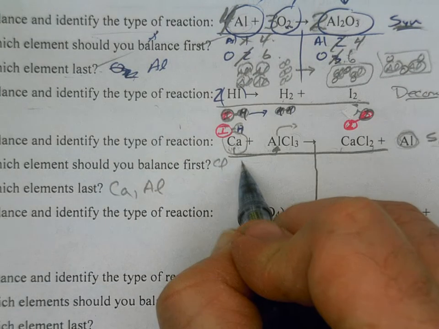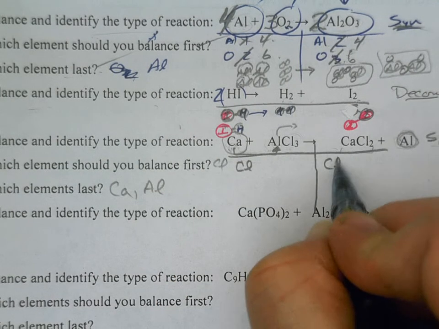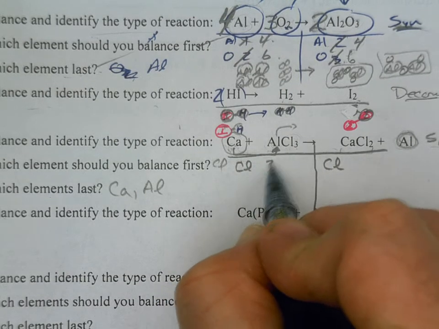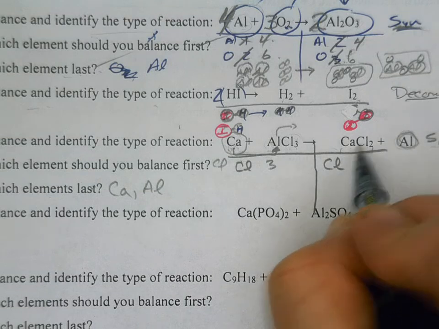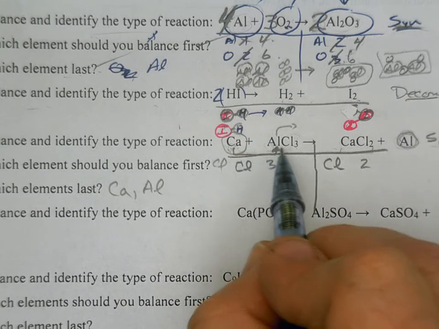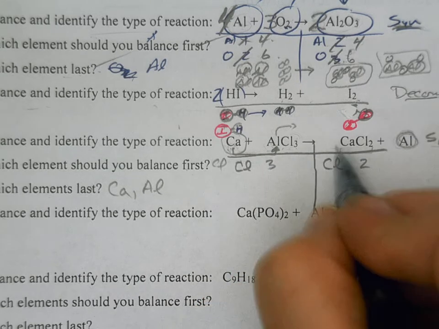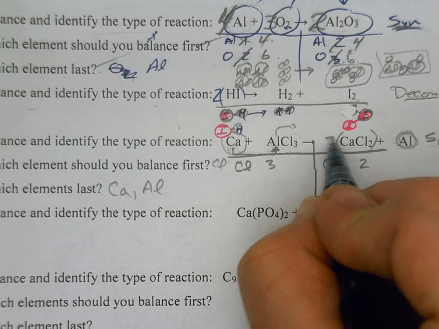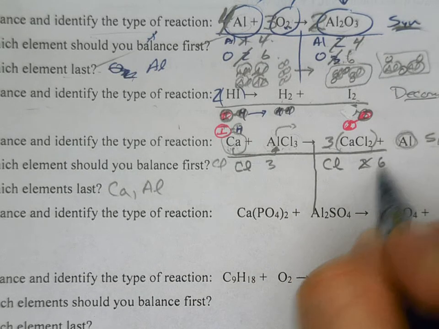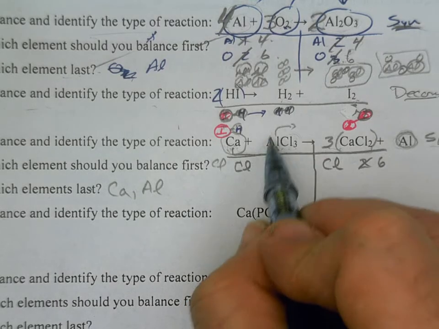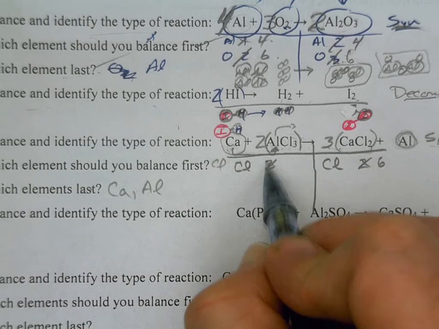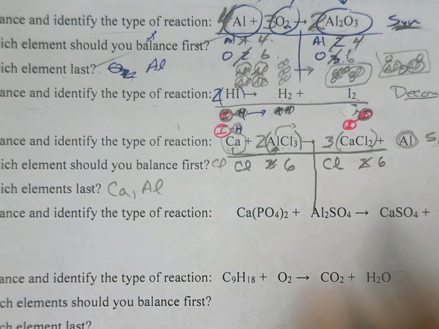Let's first work with the chlorine. I'm just going to put chlorines for right now. On this side of the reactants, we've got 1, 2, 3 chlorines. Over here in the products, there's only 2 chlorines. So we need to have the same number of chlorines on each side. The lowest number that equally goes into both is 6. So I'm going to multiply this side of the equation by 3, at least the calcium chloride part. 3 times 2 is now 6 chlorines. Over here, I need to multiply, I'm going to put parentheses around this. 2 times 3 is going to be 6 chlorines there. Now the chlorines are balanced.